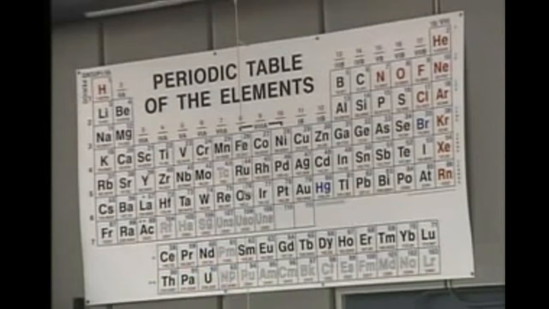Element number 92. So that means it has 92 electrons. Uranium has this, again, think of a flea or a mosquito in the midst of Memorial Stadium. And there's the nucleus. And it has 92 protons. It's uranium-238.